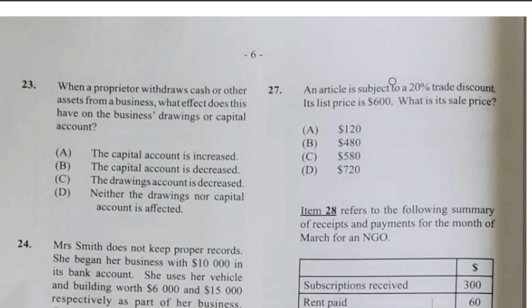When the proprietor withdraws cash or other assets from a business, what effect does this have on the business's drawings or capital account? So withdrawing goods or any assets from the business basically means that your drawing is increasing, your capital is decreasing. Capital decreasing, you have to get a debit value, and the asset that you're withdrawing will have a credit value because assets are decreasing.